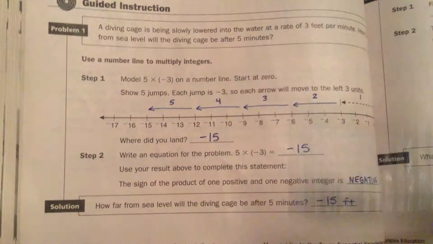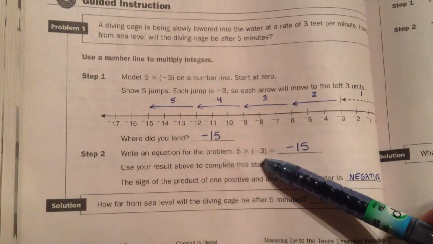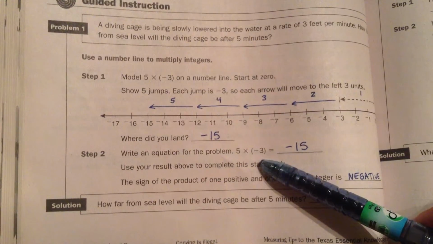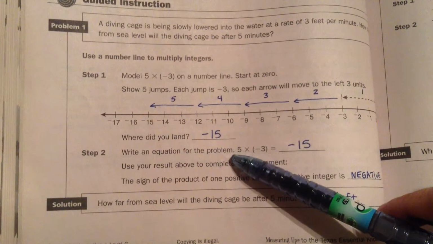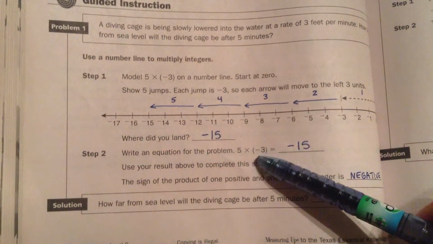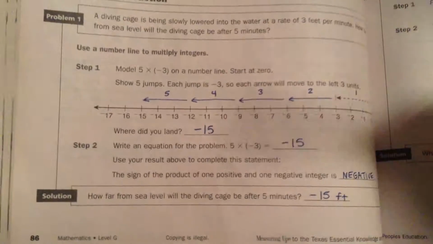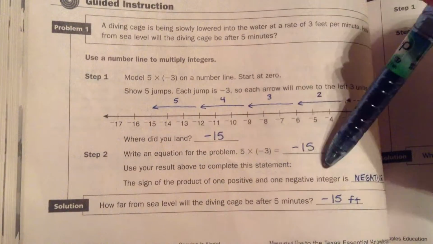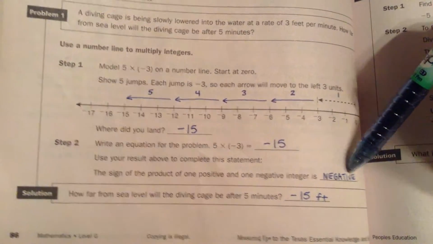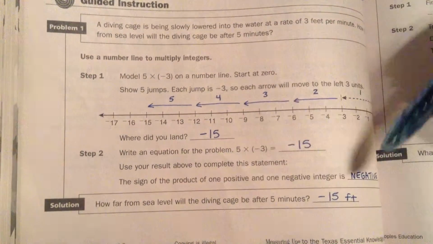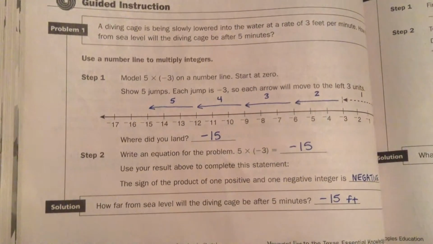To write an equation, you're going to go 5 times negative 3. So positive 5 times negative 3 would be a negative 15. And since we have one negative and one positive integer, your answer is going to be negative. So after 5 minutes, it's going to be negative 15 feet.